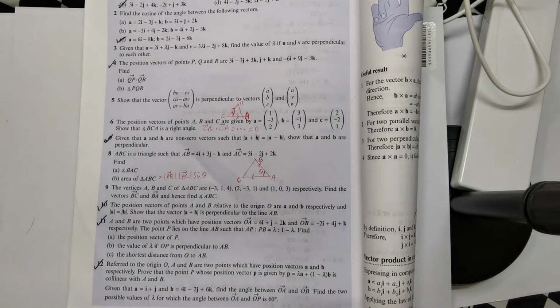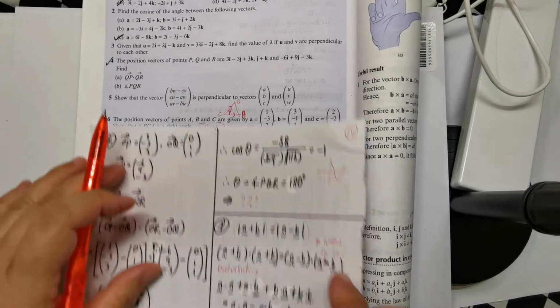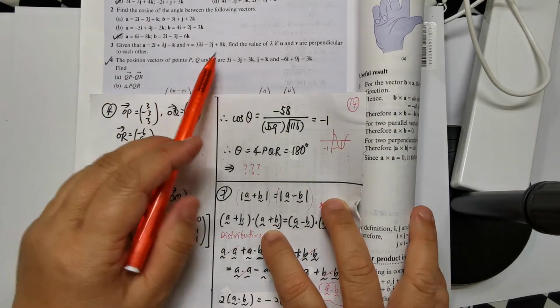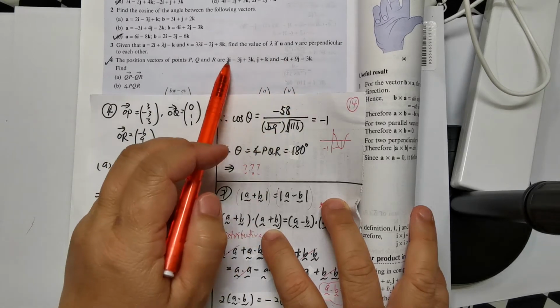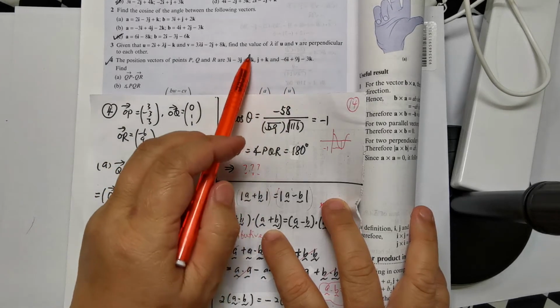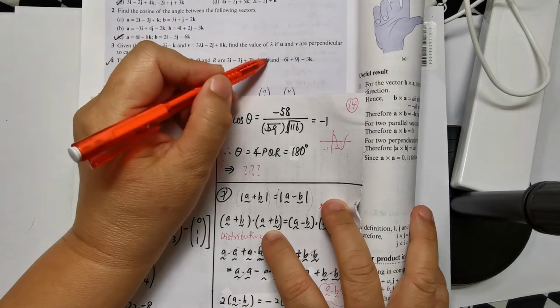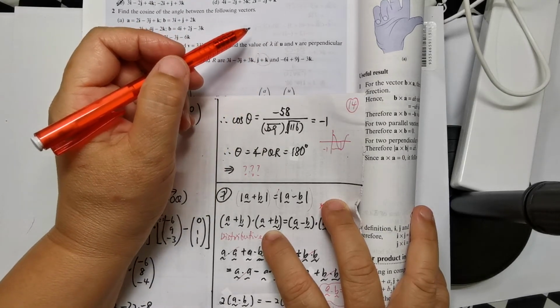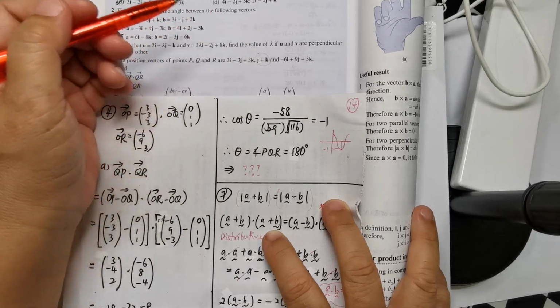Okay, all right. Then next we will go to question 4. All right, question 4. The position vectors of points P, Q, and R are given. You see, you are given 3 vectors here. The second one is 1j, 1k. So no i. No i means the x component is 0.